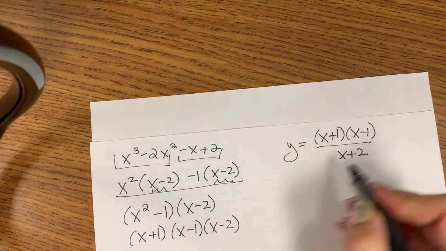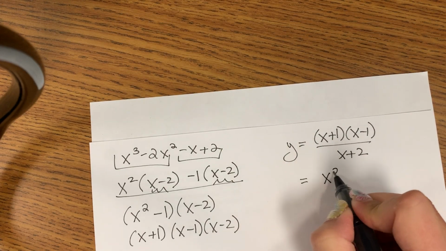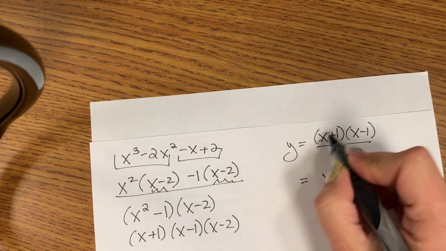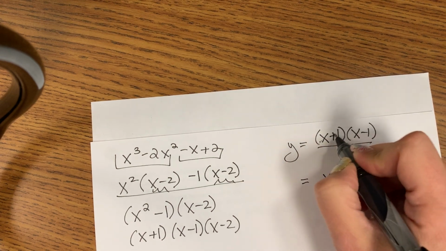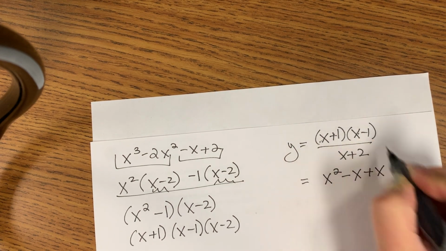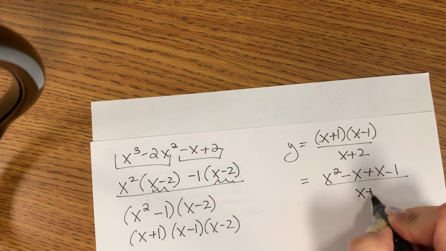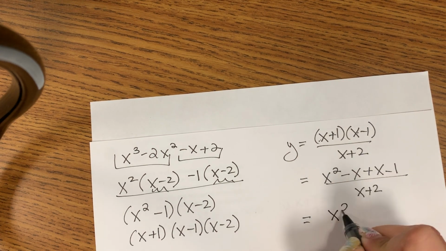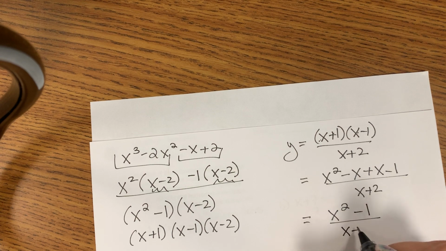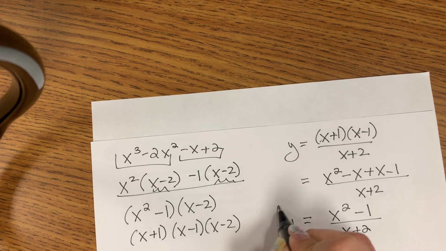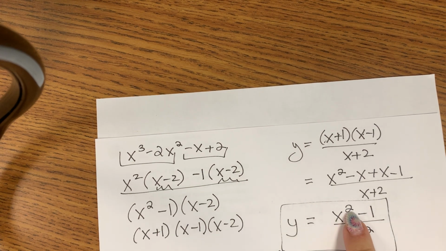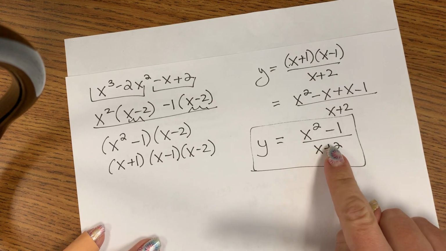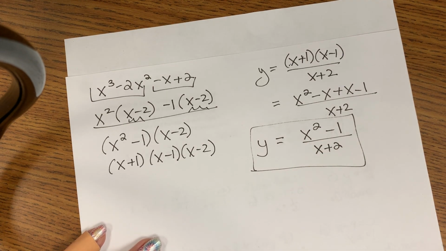So if I multiply the numerator back together, x times negative 1, 1 times x, 1 times negative 1. To put this equation back in standard form, I now have a degree in the numerator that is bigger than the degree in the denominator.